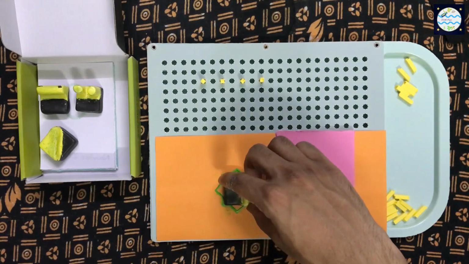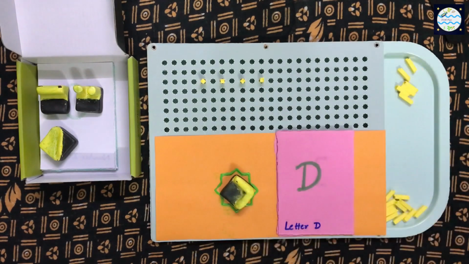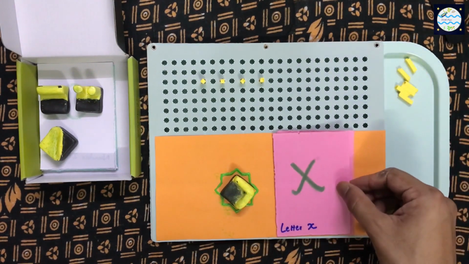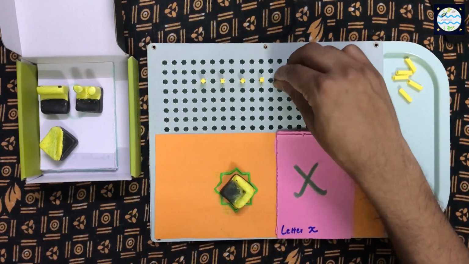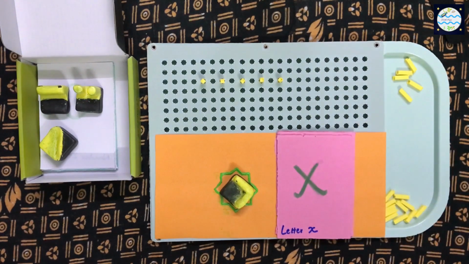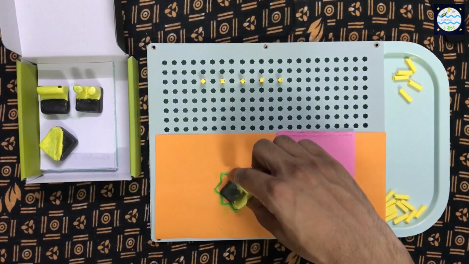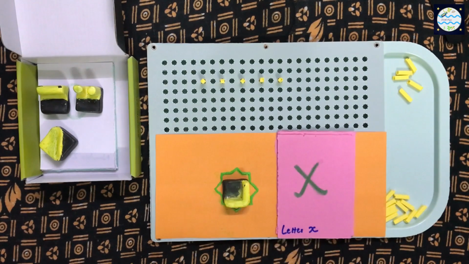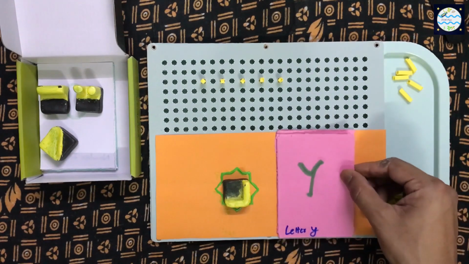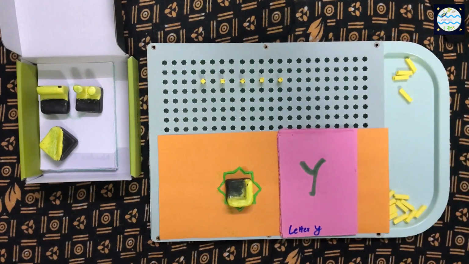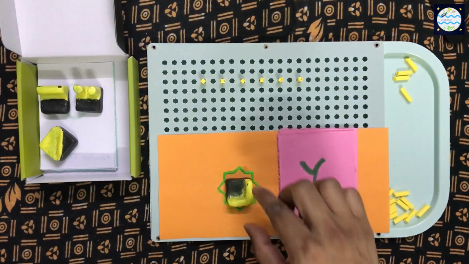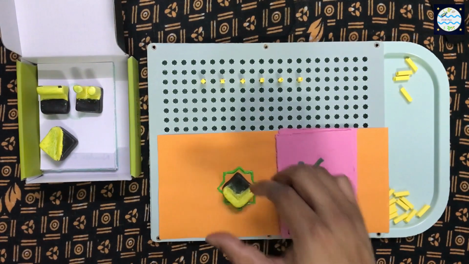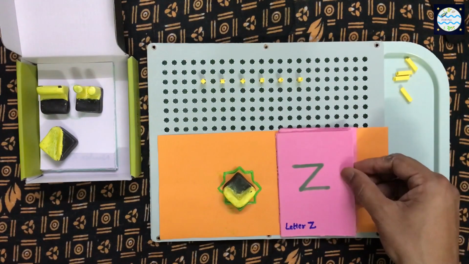Rotate the type in clockwise direction and you get the letter or the variable X. Rotate the type in clockwise direction and you get the letter Y. Rotate the type in clockwise direction and you get the letter Z.